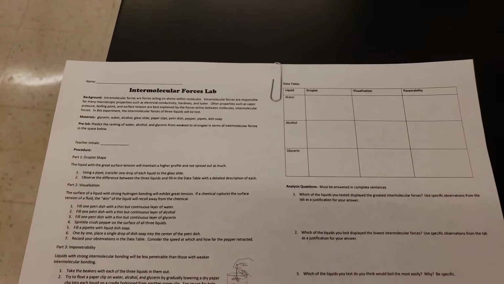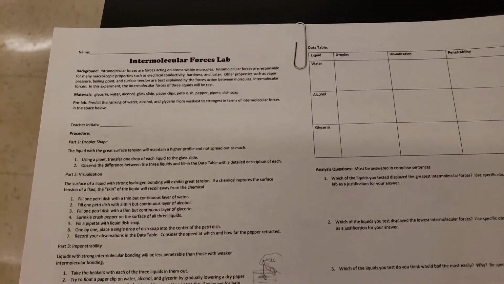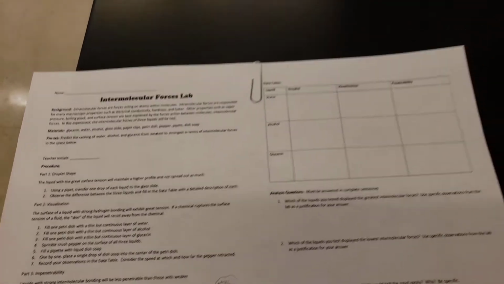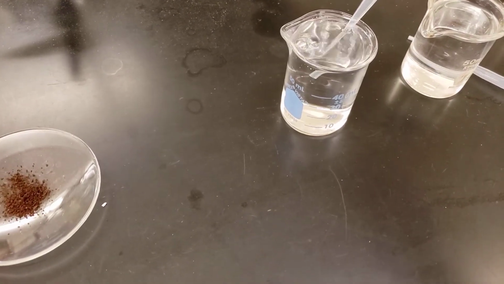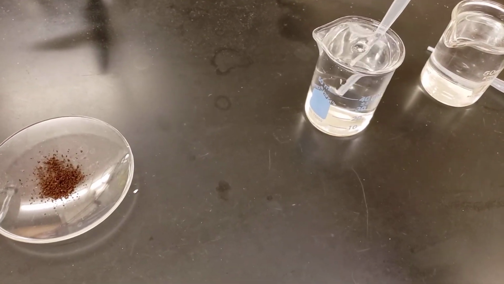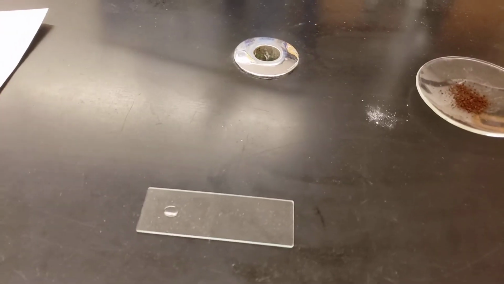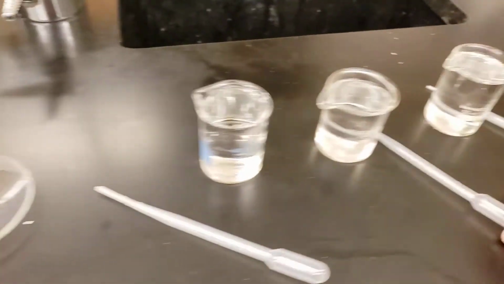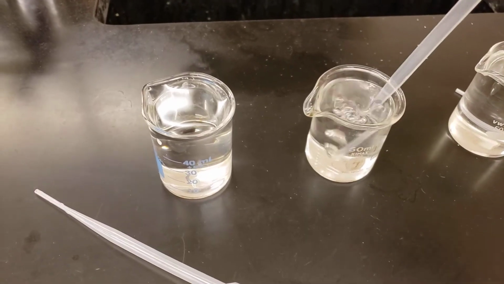Today we are going to be completing our Intermolecular Forces Lab. So up first, we are going to be judging droplet shape. We have water over here. We're going to take a pipette full of it, and we are going to put one drop on our slide. Then we are going to go over to our isopropyl alcohol, and we are also going to put one drop on our slide.